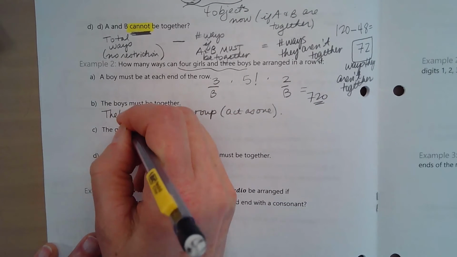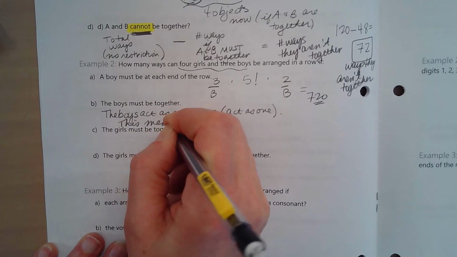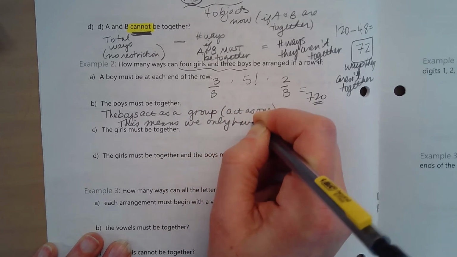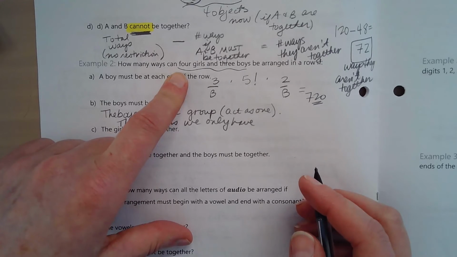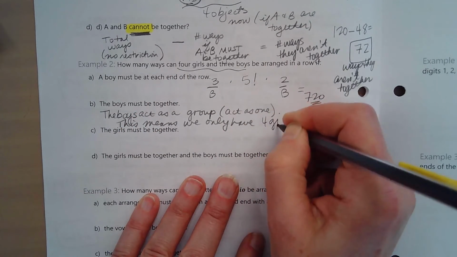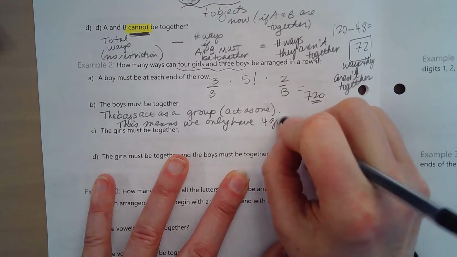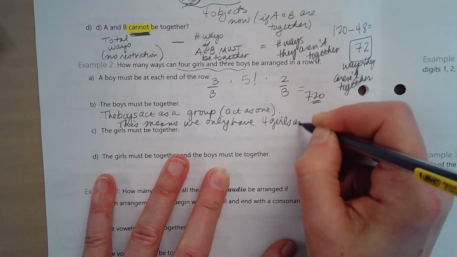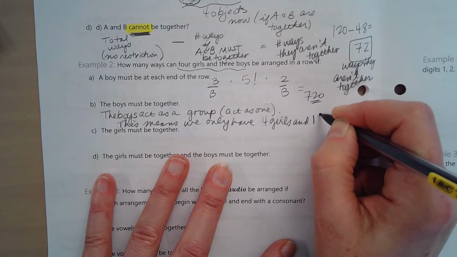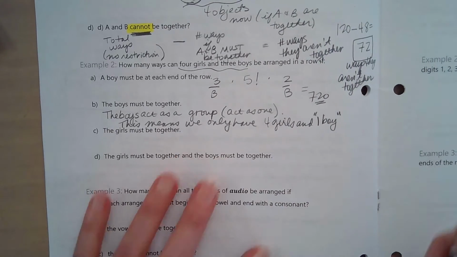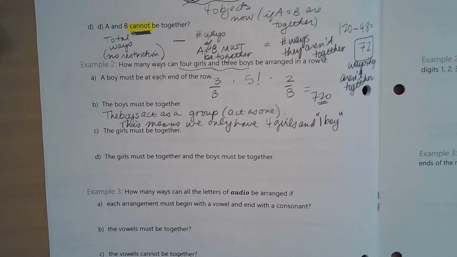So this means we only have, okay, I've got the 4 girls and the 1 group of boys. 4 girls, whoops. And 1 boy. And I'm going to put quotes around there. I know we don't just have 1 boy, but when you group the boys together, they're acting like 1 boy, right? They're acting as one.